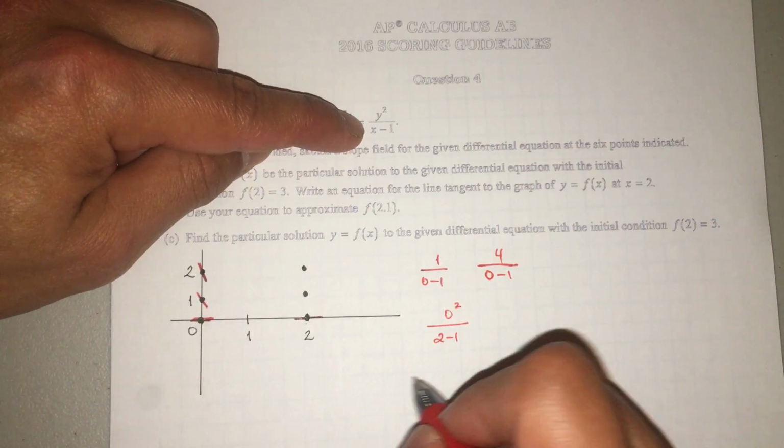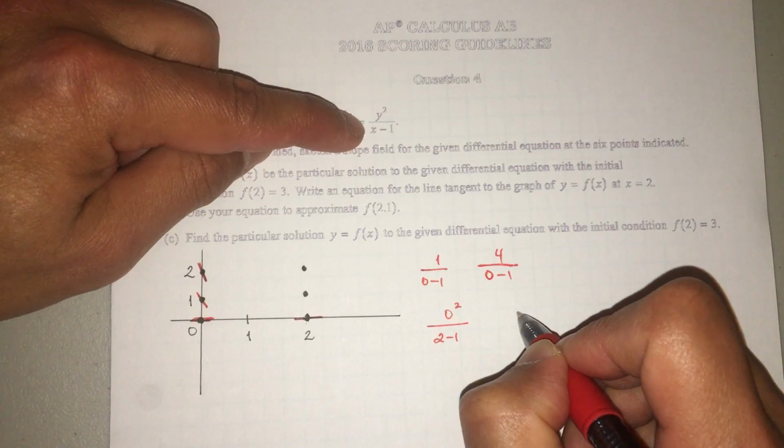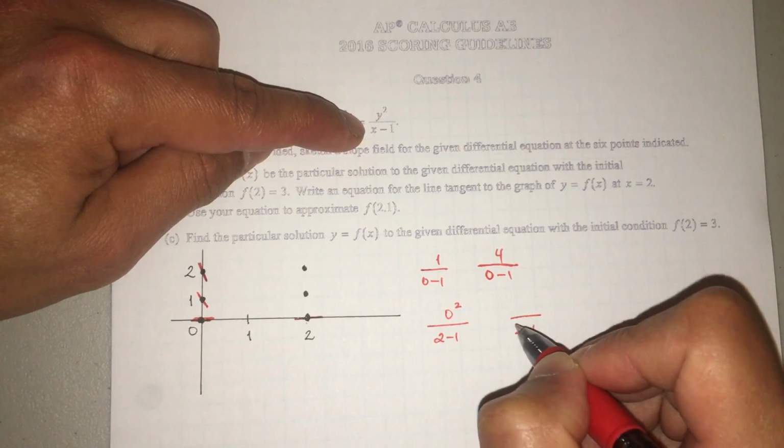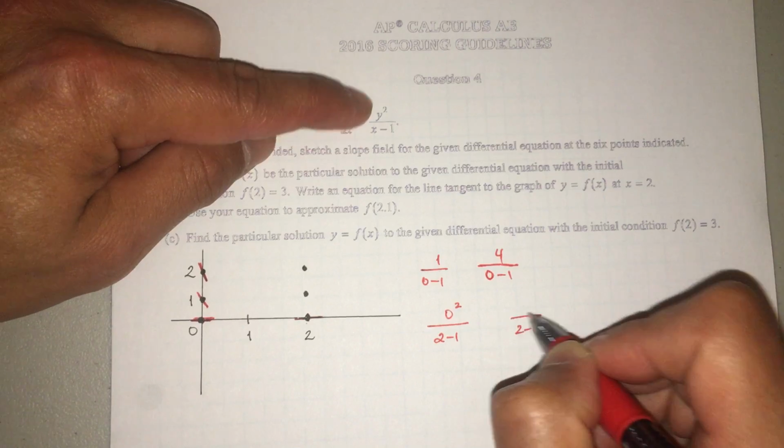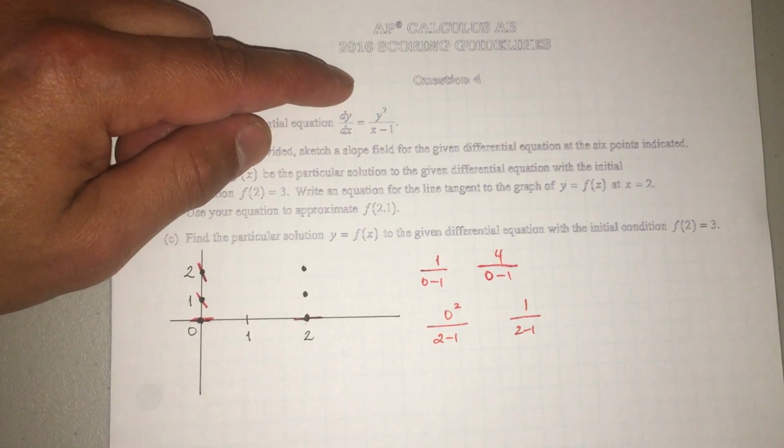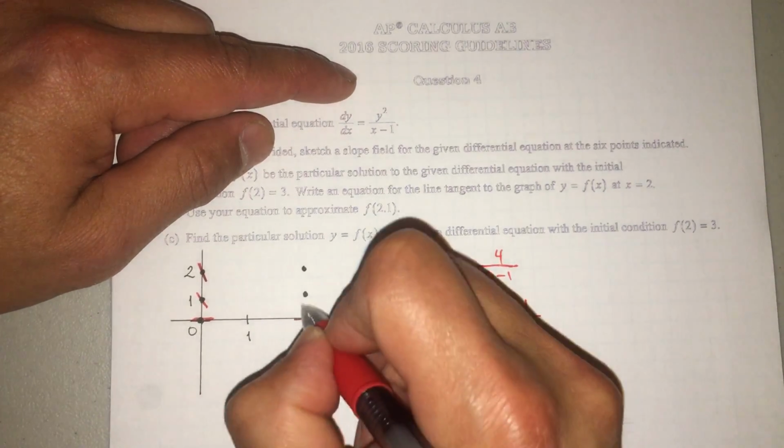2 comma 1. When x is 2, 2 minus 1, and then y is 1. 1 squared is 1. So 1 over 1 is 1.